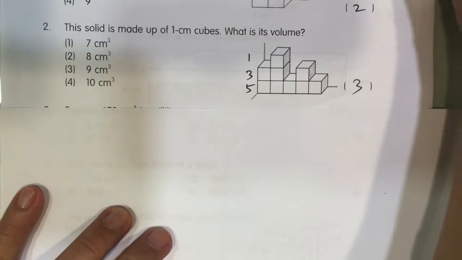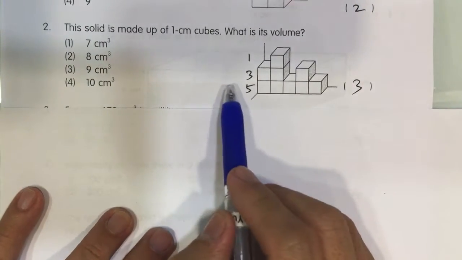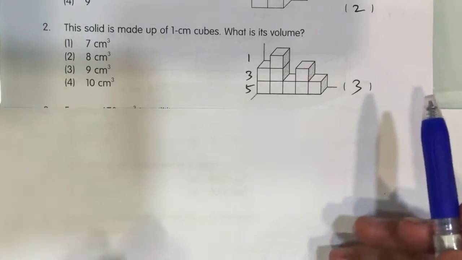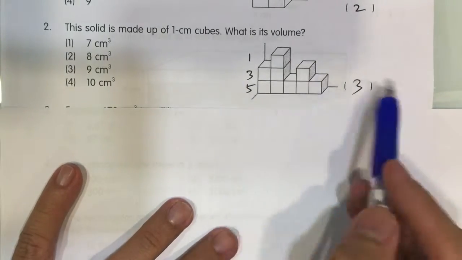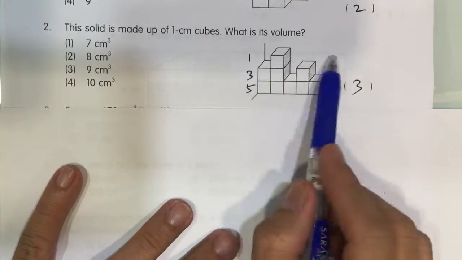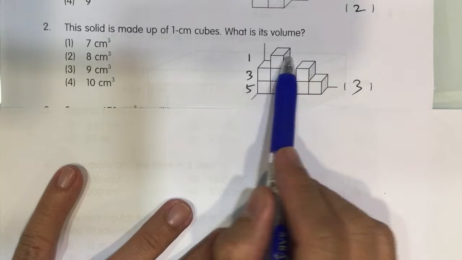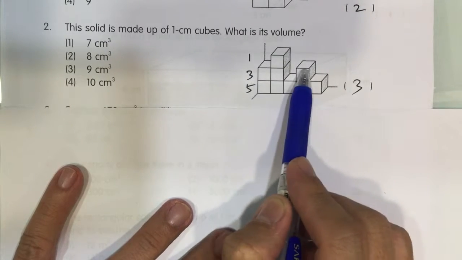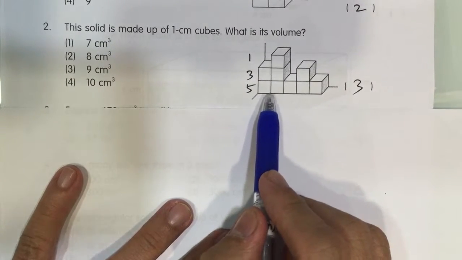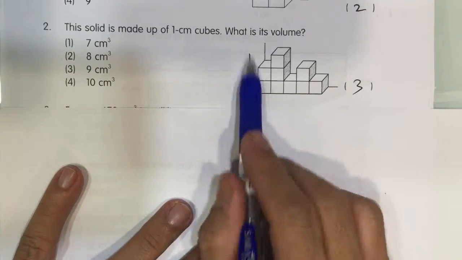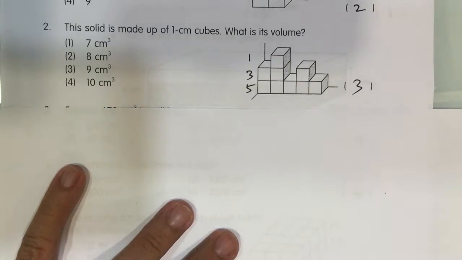Question 2. This solid is made up of 1 cm cubes. What is the volume? Again, you count by level. I count from the top level. Level 3 I have 1. Level 2 I have 1, 2, 3. The first level I have 1, 2, 3, 4, 5. Add up, I have 9 cm cube.